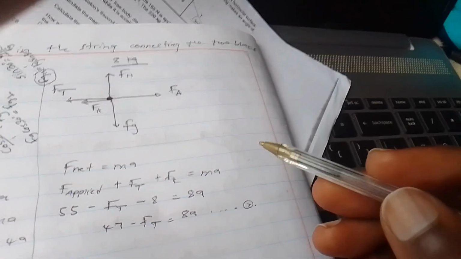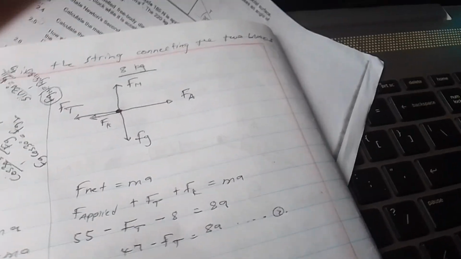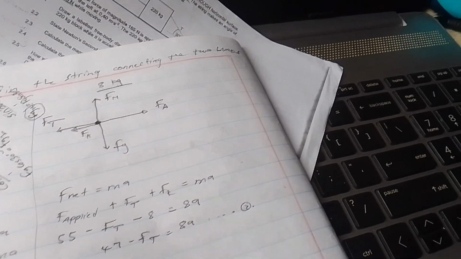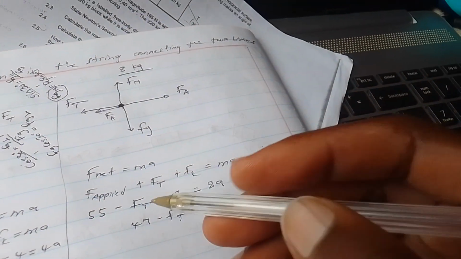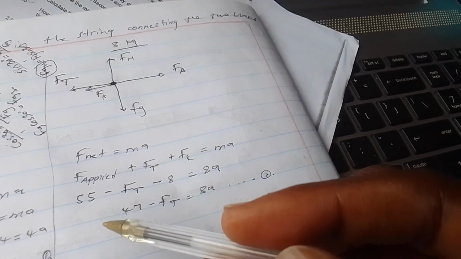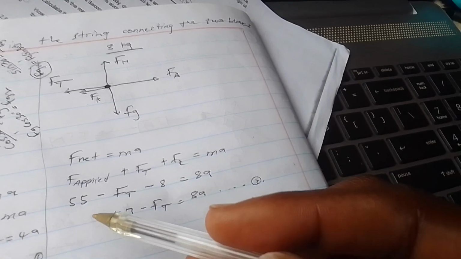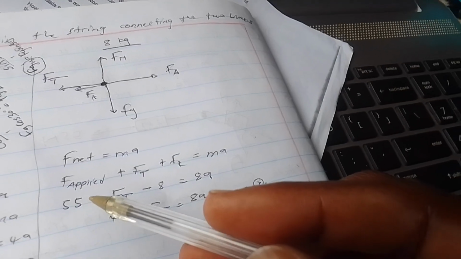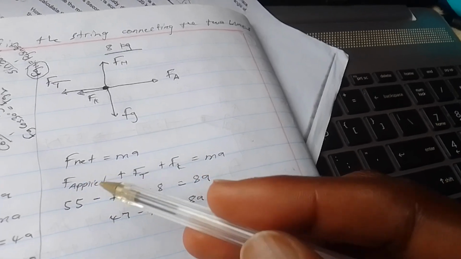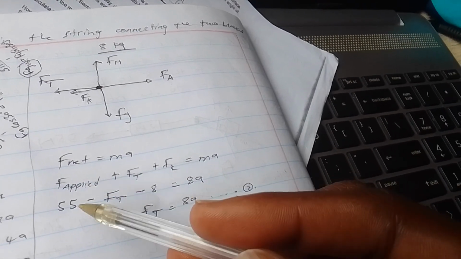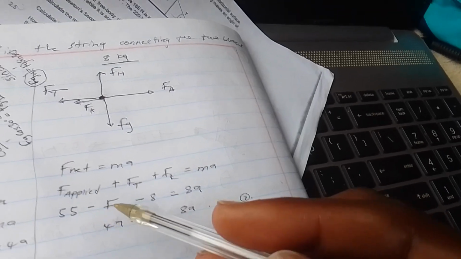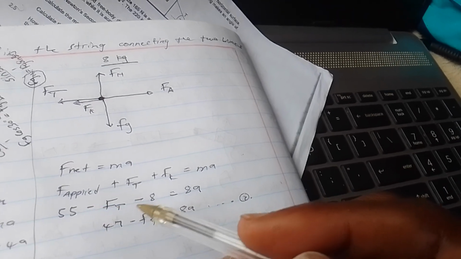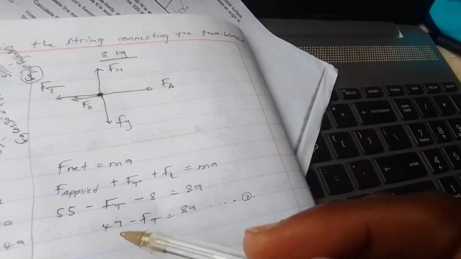Okay, which is equal to ma. We already have the forces that are acting on our block, and we already have the value for our force applied, which was 55. So now we're taking the directions. The negatives, you can see the negatives. We are using the directions now.